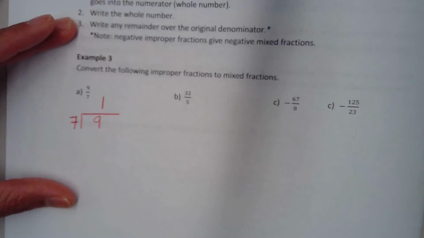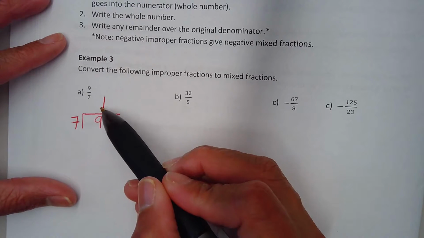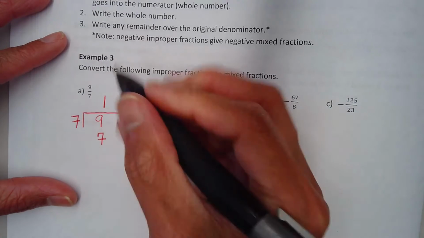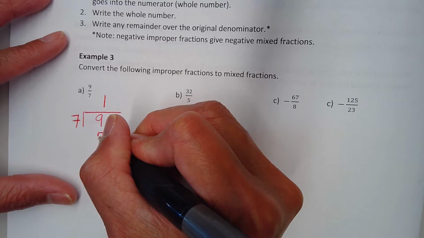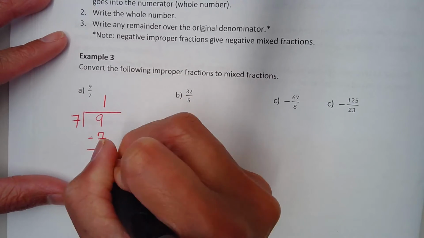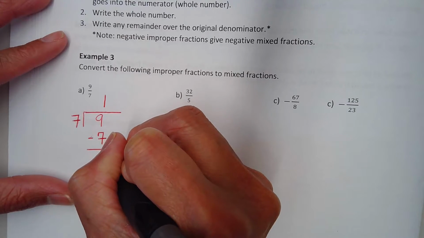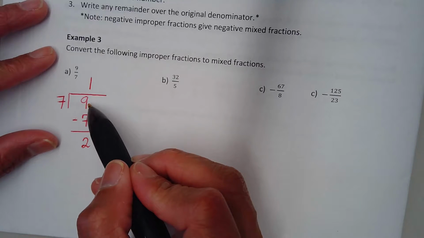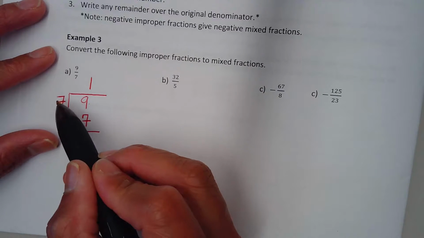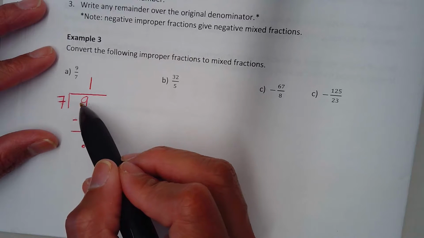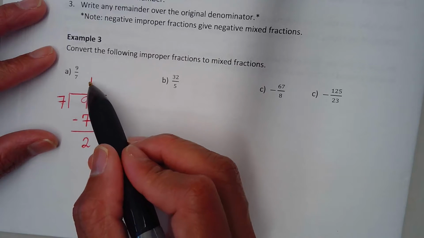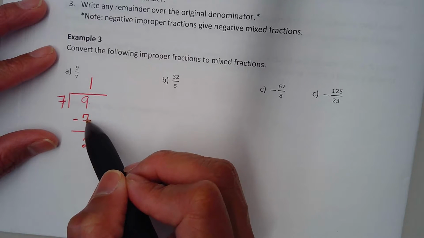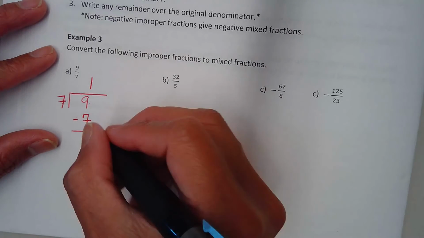And what do we do next after that? 1 times 7 is 7. And then what do we do next? Minus. And we're left with the remaining 2, the remainder. So 9 divided by 7 is 1, 1 times 7 is 7, and then subtract that. This is our remainder.